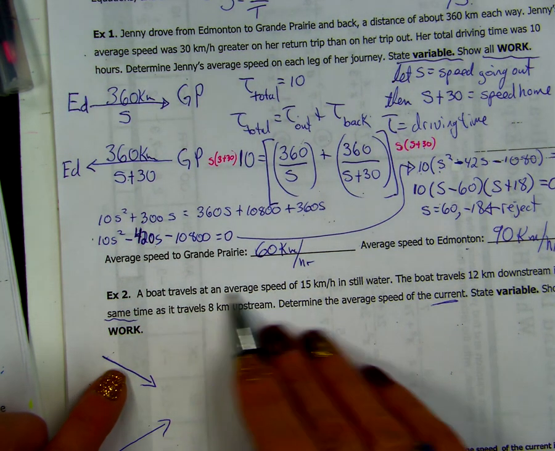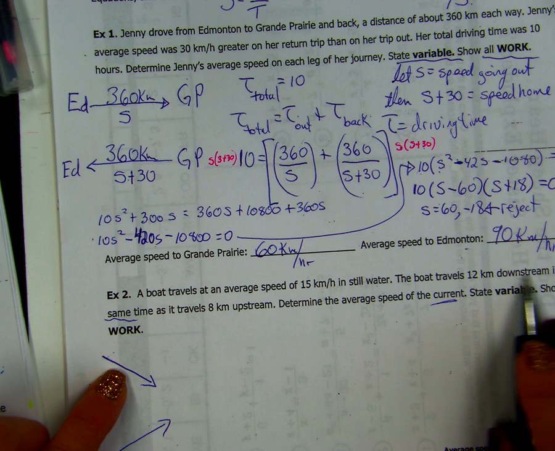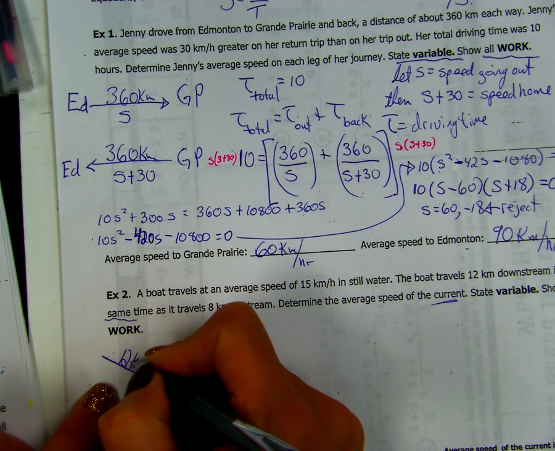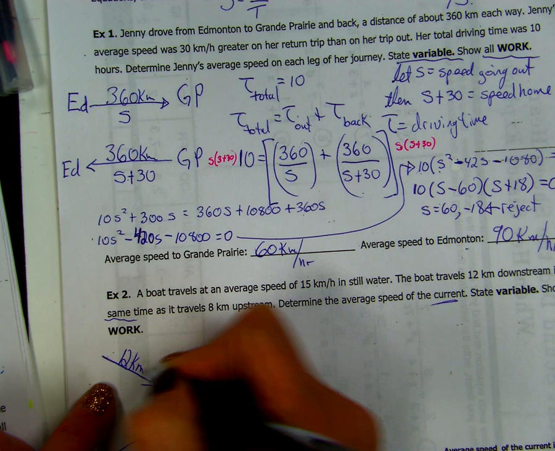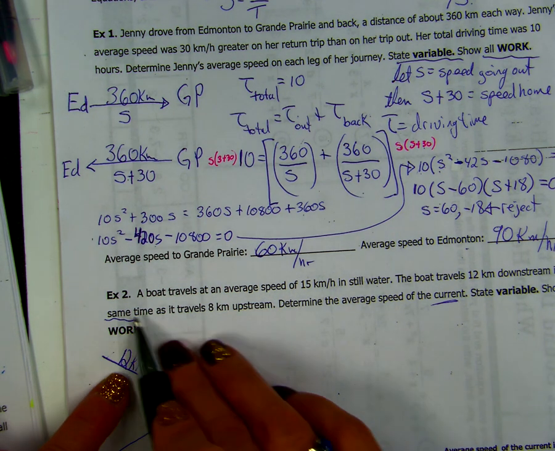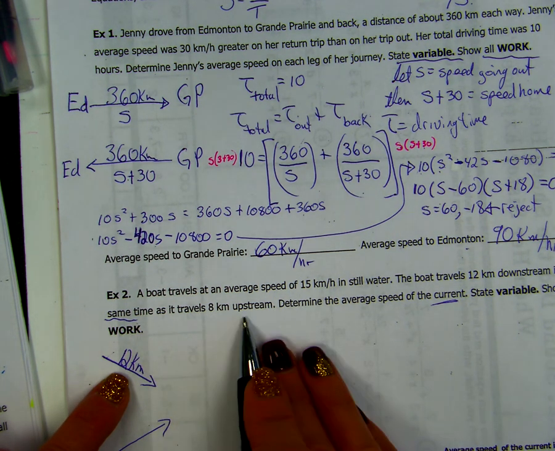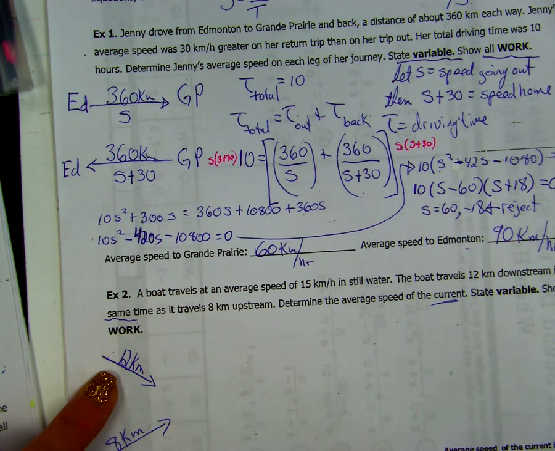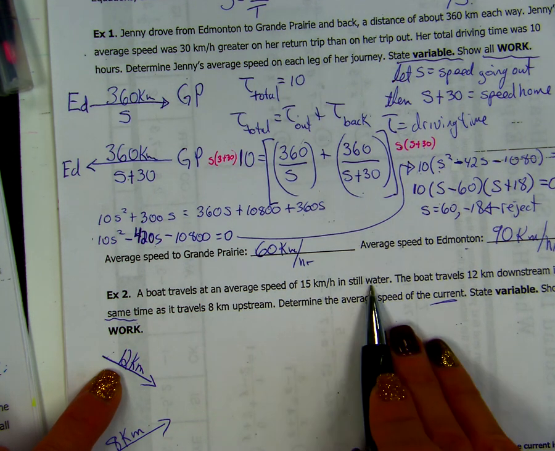So it traveled downstream, it went 12 kilometers downstream. Okay, that's the distance. 12 kilometers downstream, and it took the same time as going 8 kilometers upstream. Okay, so these two things took the same time. How fast is the boat going? It's going 15 kilometers an hour in still water.